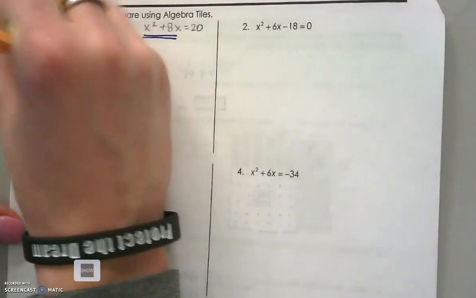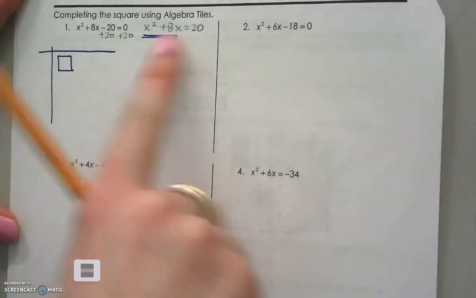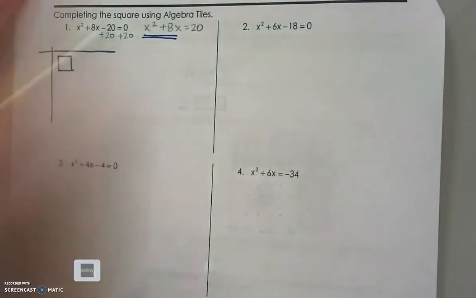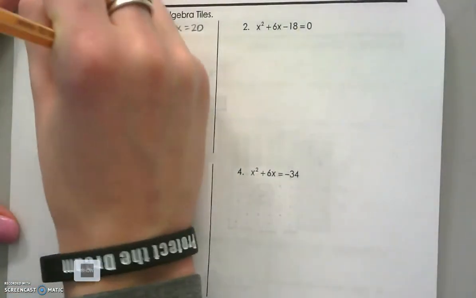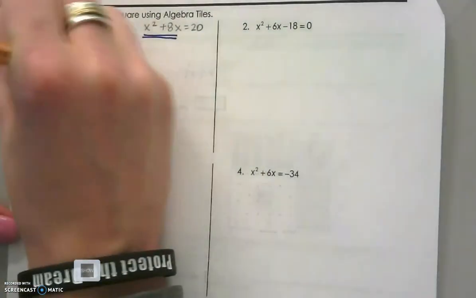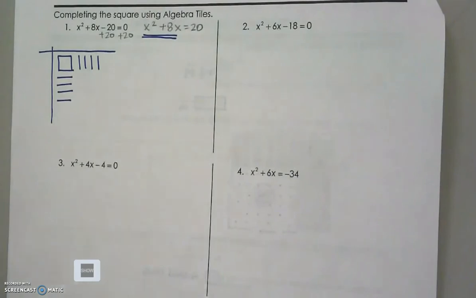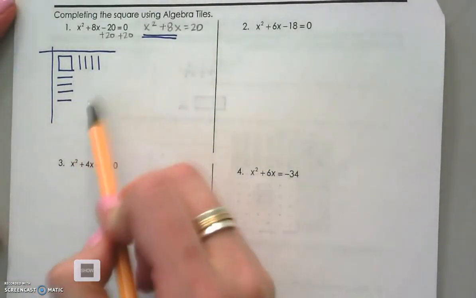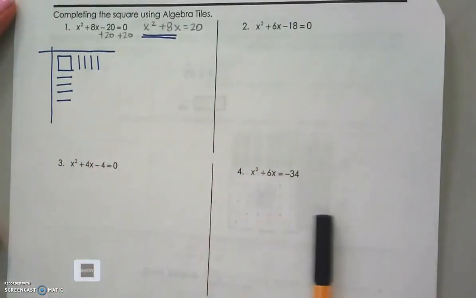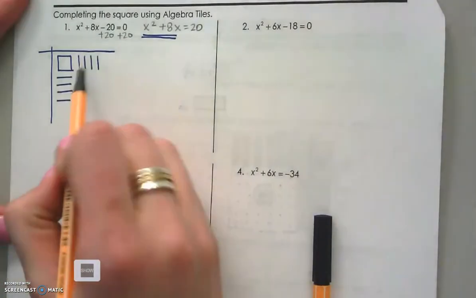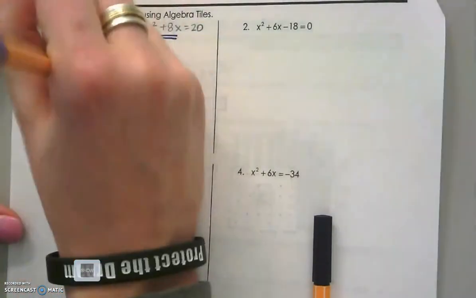So I'm going to draw in a square that represents my x squared. And I want to divide 8 evenly. So I'm going to put 4 x's on top. I'm going to put 4 x's on the side. So how many ones am I missing to fill in my square here? Well, 4 times 4 is 16.